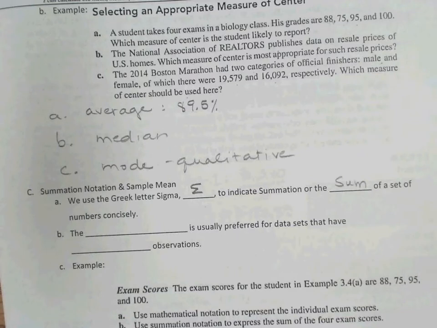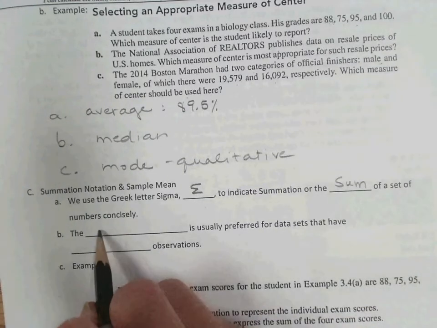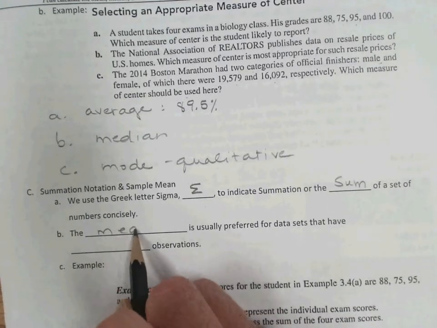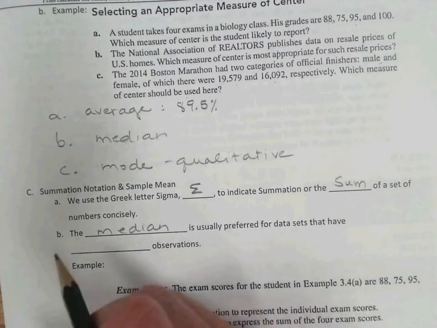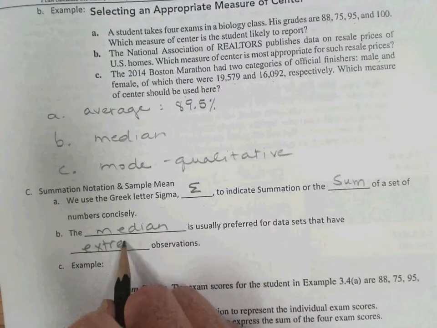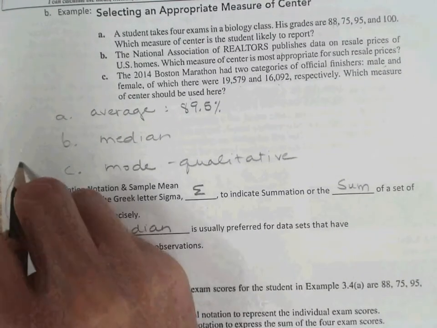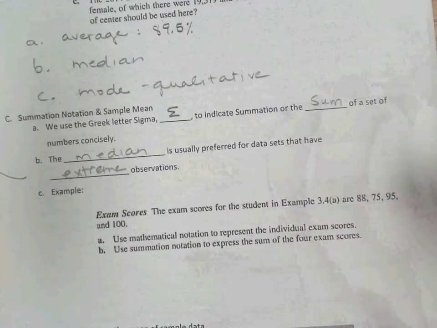I think this actually belongs with the previous section, but the median is preferred for data sets that have extreme observations. Whoops. And that probably goes up here with this section.